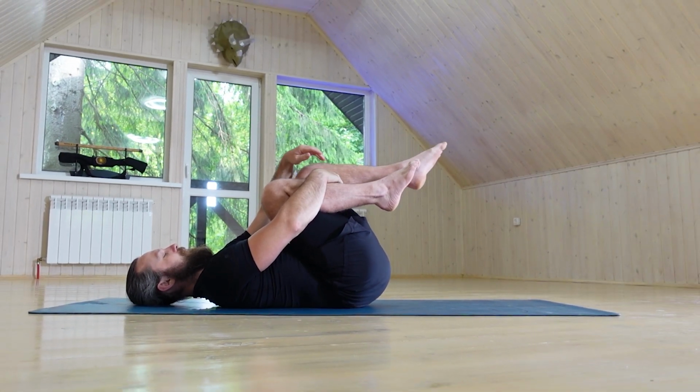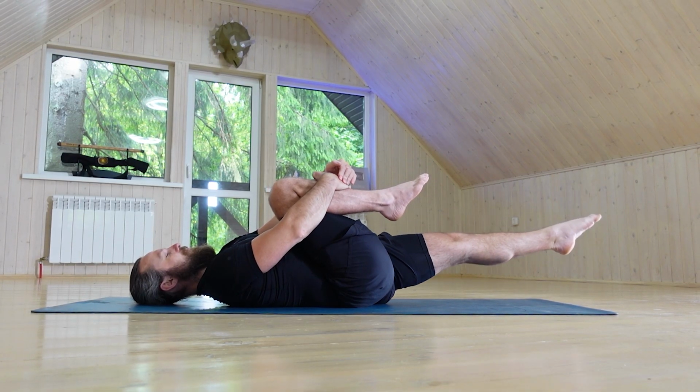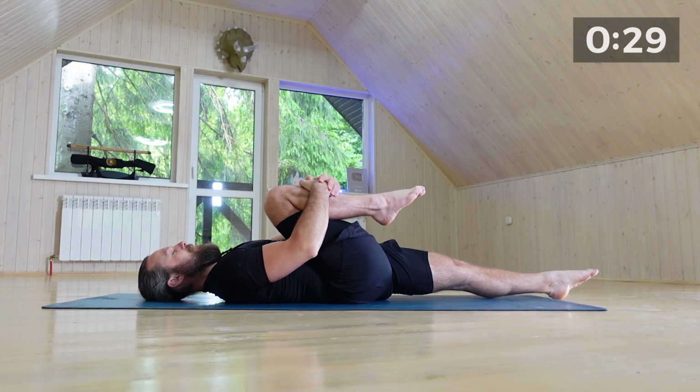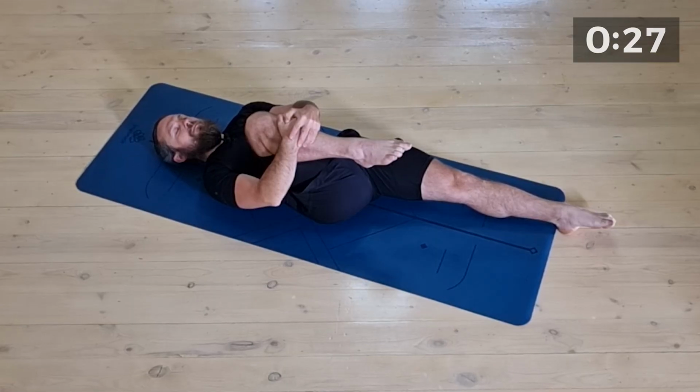Straighten your left leg and place it on the floor. Bring your right leg even closer to your body. Pull your toes away from you. Breathe smoothly and deeply through your nose. Hold the position for 30 seconds.